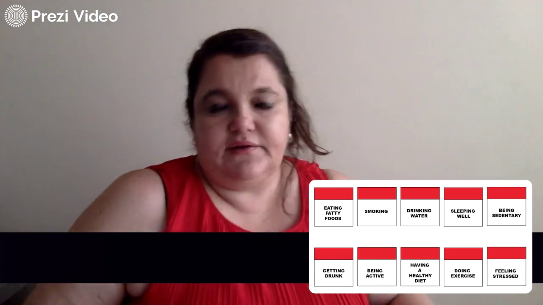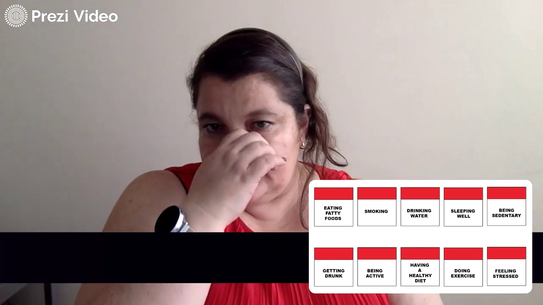Now we go to the anticipatory set. On the anticipatory set, we will begin by explaining that the subject will be healthy habits. I will explain to the class that we will start by playing a game of charades. I brought to the class these cards with some words from the word bank written on them, and the cards are coated on cardboard so they can manipulate them and play charades. The cards will be face down on the table.